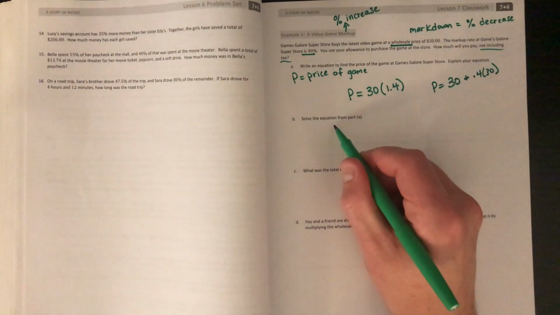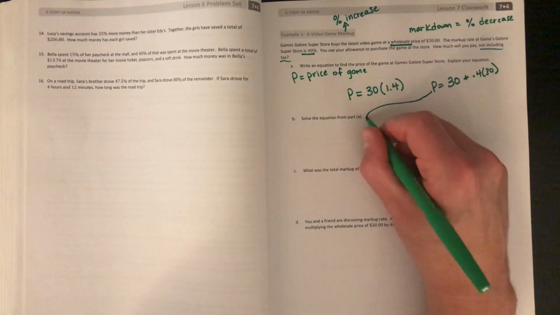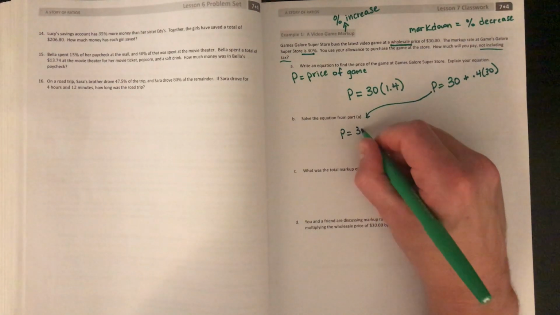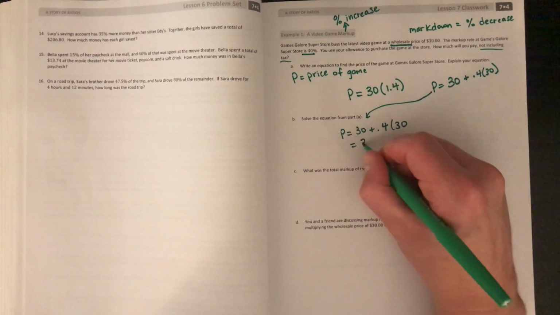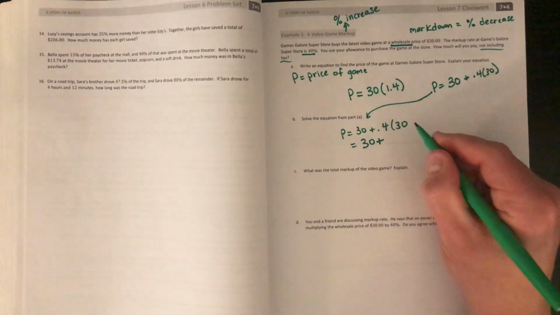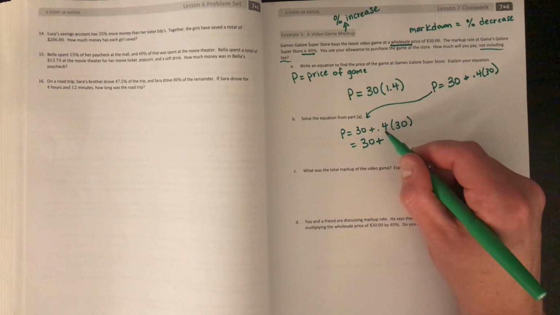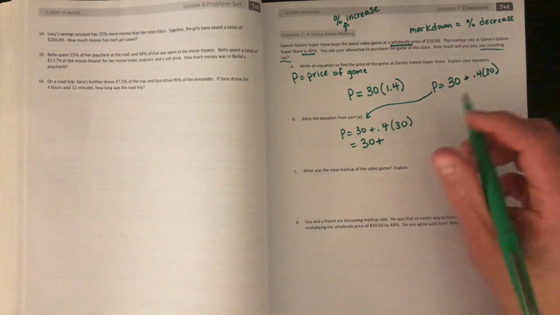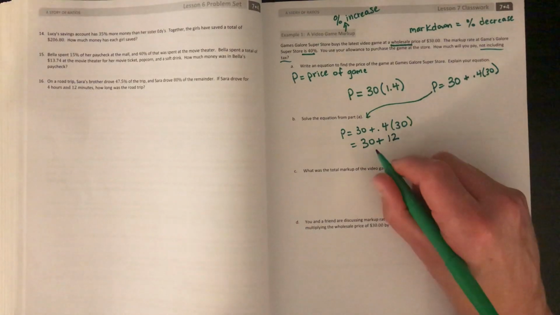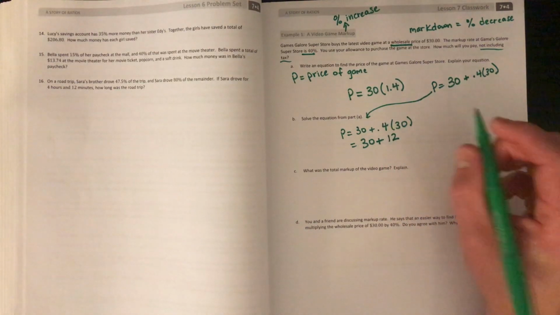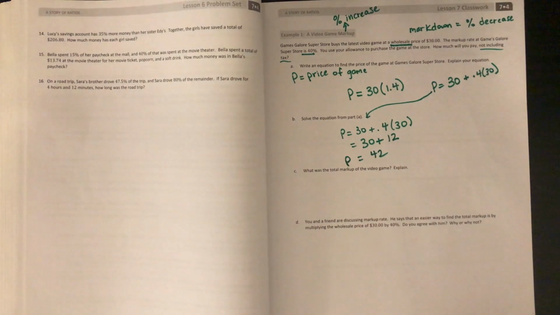All right, so solve the equation from part A. So let's see here. I'm going to use this one. P equals 30 plus 0.4 times 30. Well, that's 30 plus, I know that 4 times 3 is 12, so this should come out to 12, because the decimal point moves back one, right? So the extra markup on the games is $12, so it's going to equal 42. P equals 42.